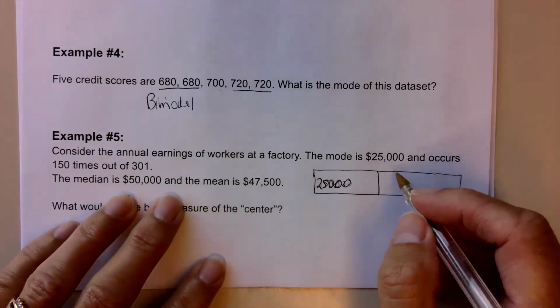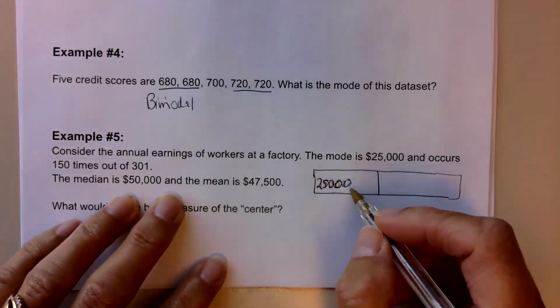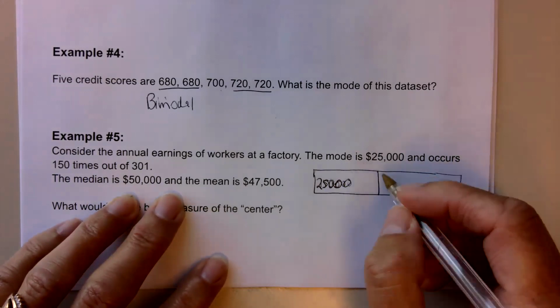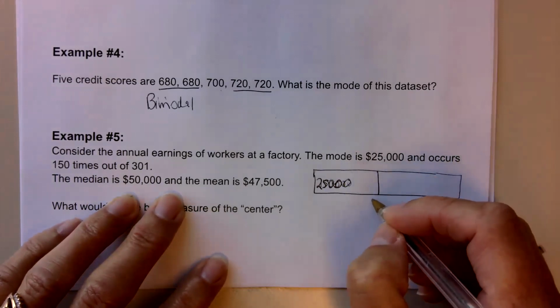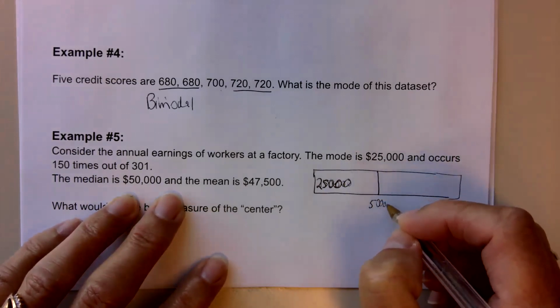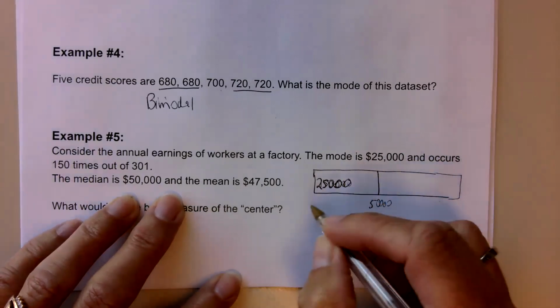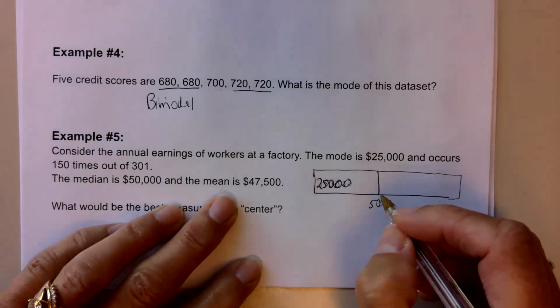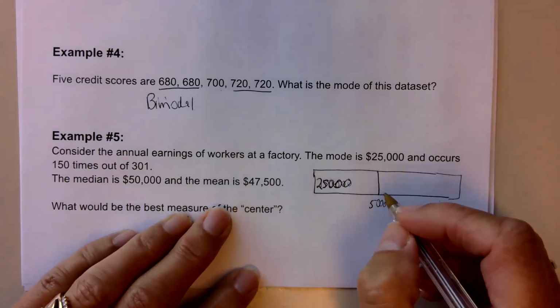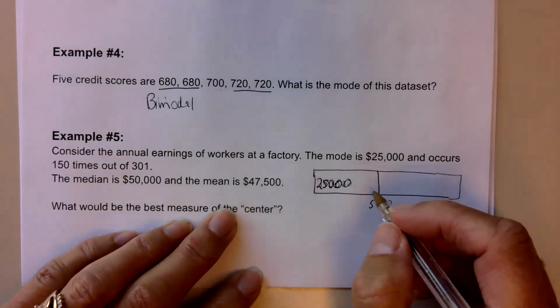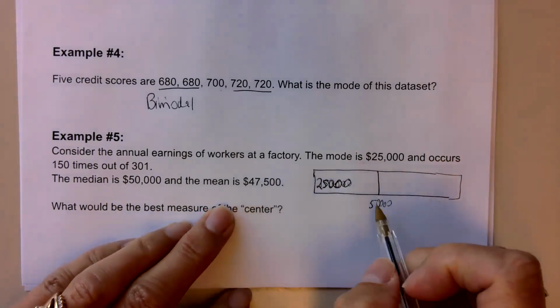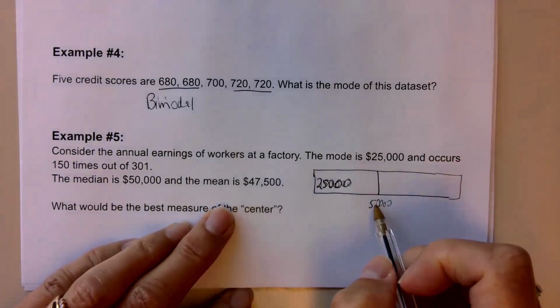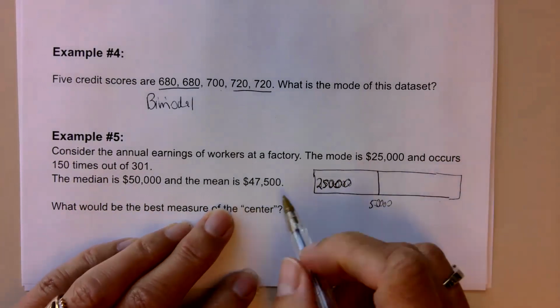The median is 50,000. So it means that half, the median must be right here. 50,000 is the median, so half falls below and half falls above. And the mean is 47,500. So the mean, the average, is actually less than the median, which is something to acknowledge.